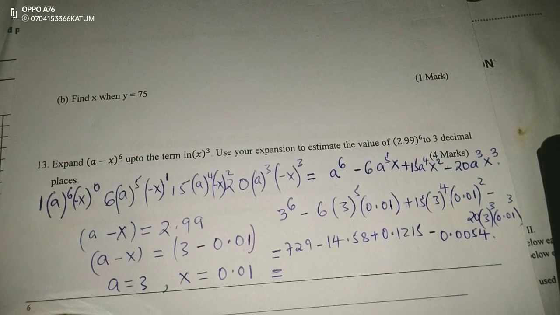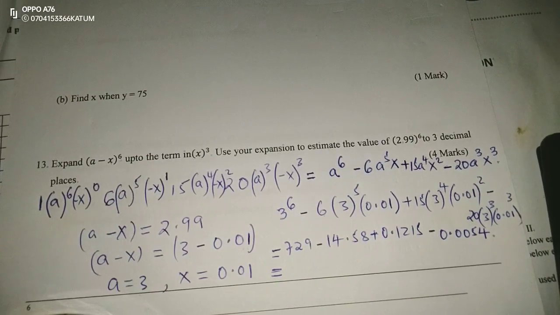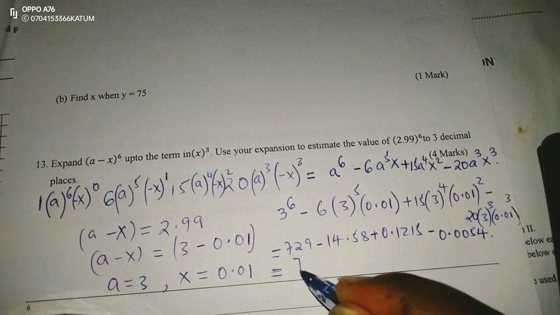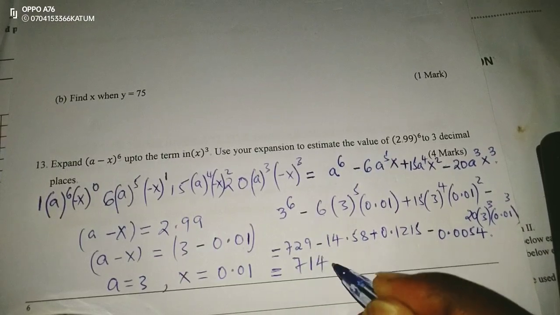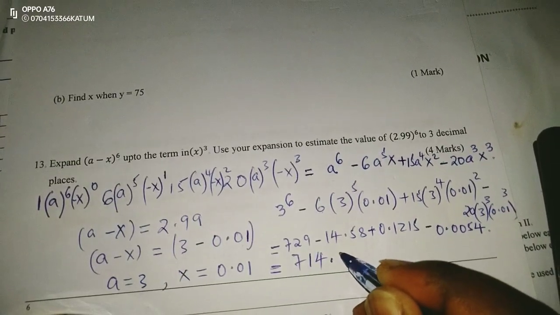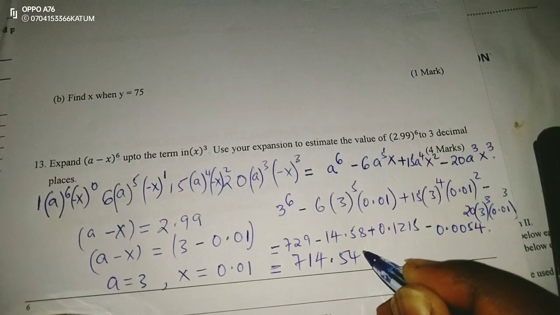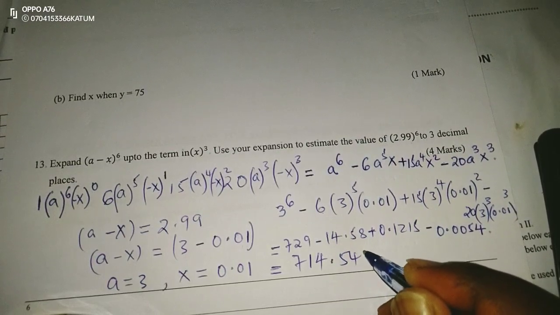Then we add 729 minus 14.58 plus 0.1215 minus 0.0054, and this is going to be 714.5409. So to 3 decimal places it shall be 1.